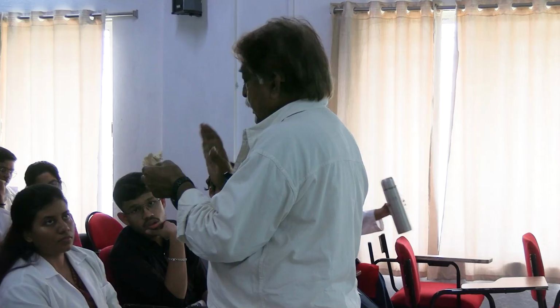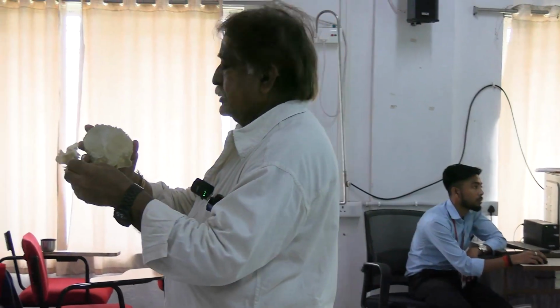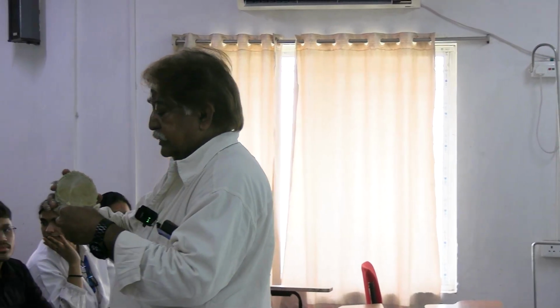Now, the sphenoid. I'm just naming the bones. You first know the bones of the skull, because I think we missed a class. Actually, it has a greater wing and a lesser wing. Now, this is in the anterior part. You can see it is not this skull's sphenoid, but you can see it like this.